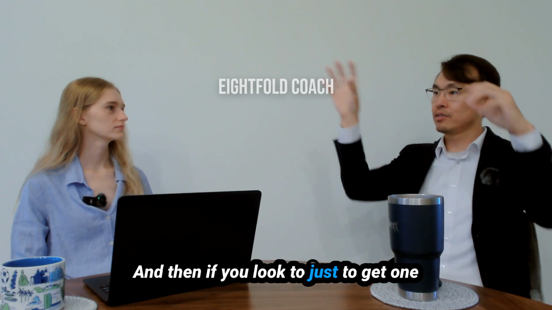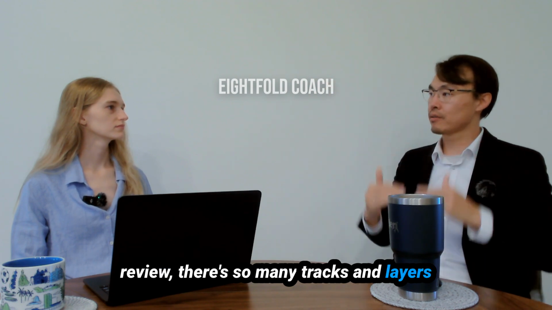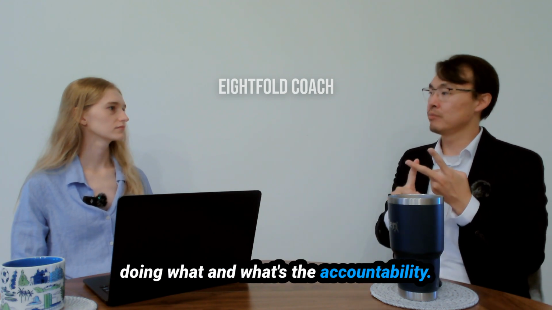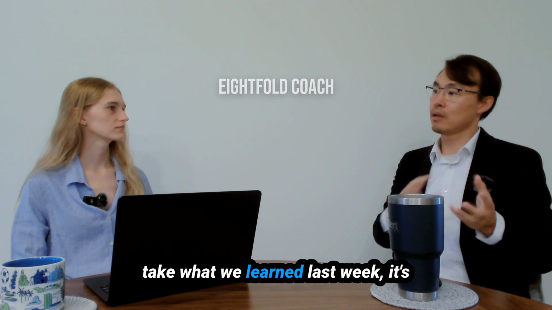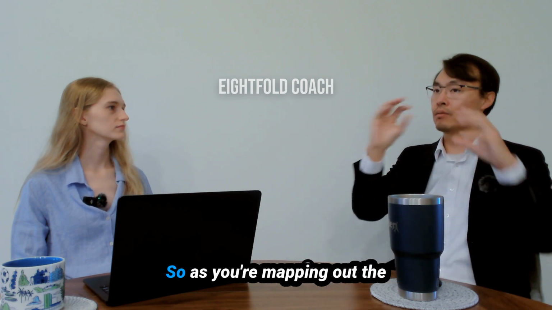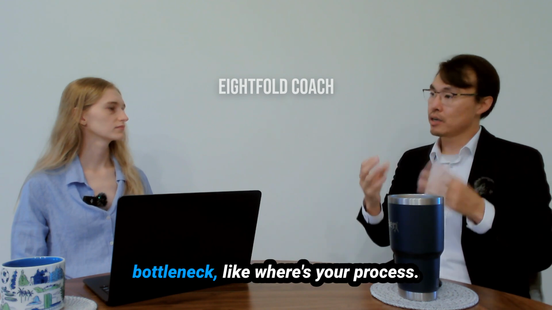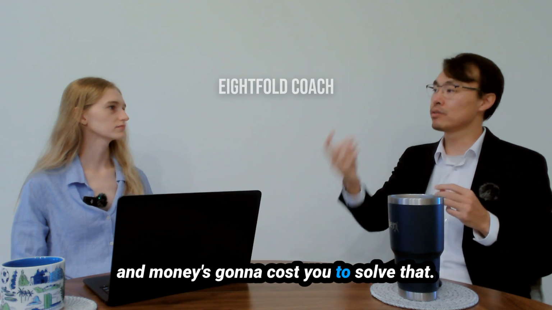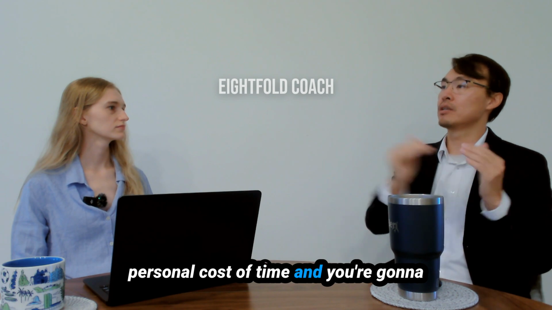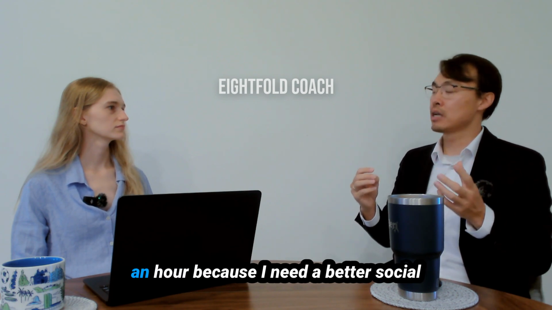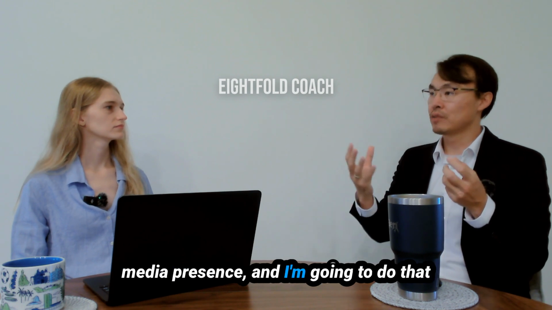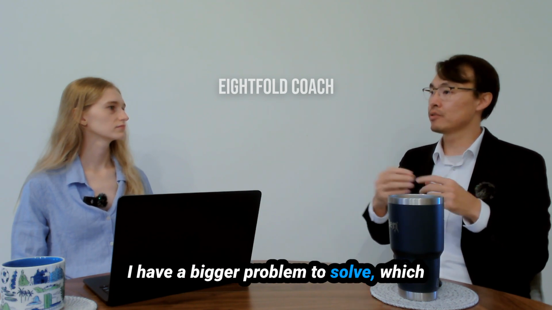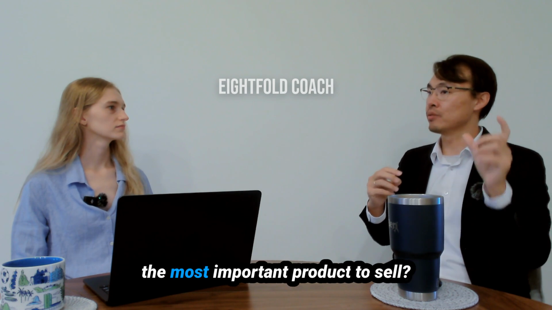And then if you look at just getting one review, there are so many tracks and layers underneath it, so you have to map everything out so that you understand who's doing what and what the accountability is. And then as a business owner, you take what we learned last week, something we're calling cost of time. As you're mapping out the process, you'll figure out where your bottleneck is, then look at how to solve that, and see how much time and money it's going to cost you to solve that. Then you look at your personal cost of time, and you realize, if it costs me $20 an hour because I need a better social media presence, and my cost of time is $100 an hour? Probably not, because I have a bigger problem to solve, which is, how do I figure out the most important product to sell?